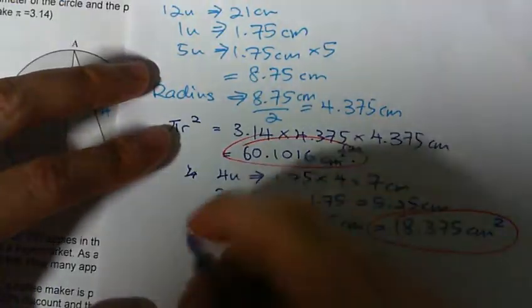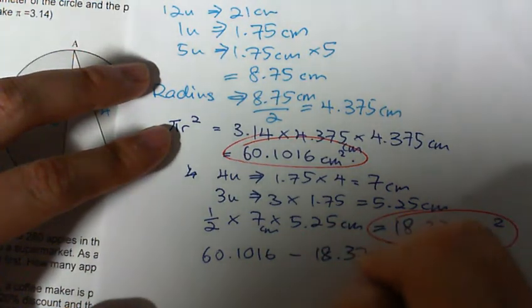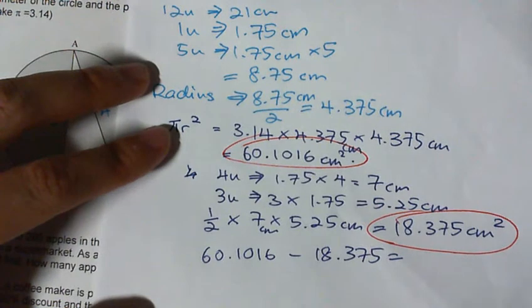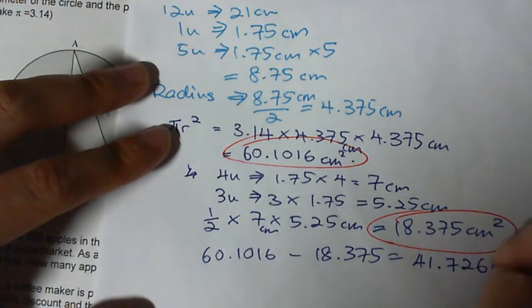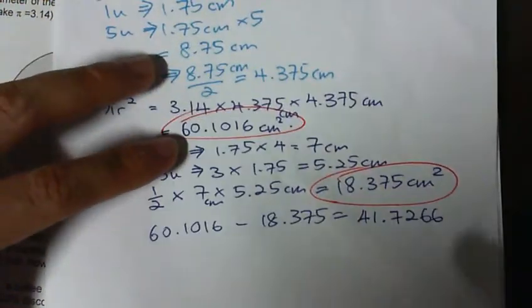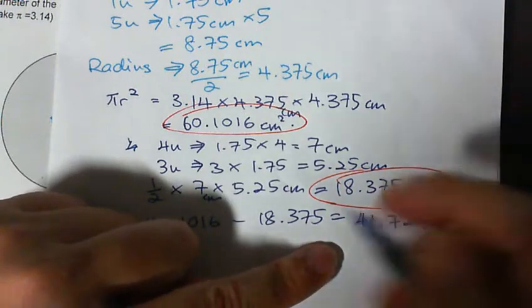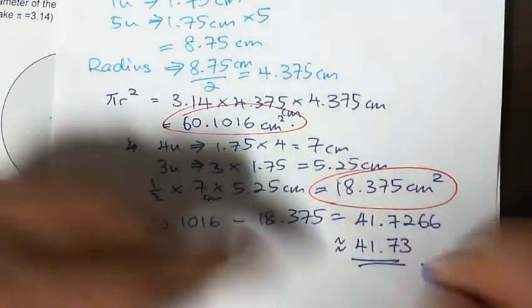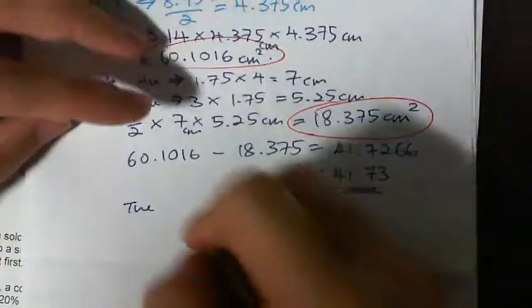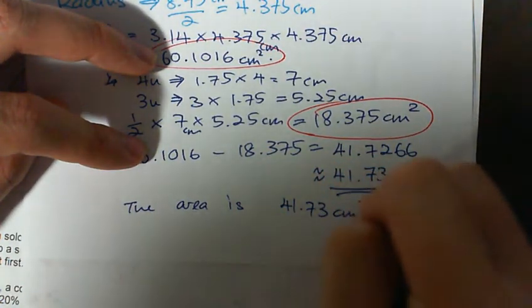So the answer can be found simply by taking the whole circle minus away the triangle. Okay, and you will get 60.1016 minus 18.375 equals 41.7266. Now usually we will round up or round down to the nearest 2 significant figures or 2 decimal places, so it becomes 41.73. Okay, so the area is 41.73 cm square.